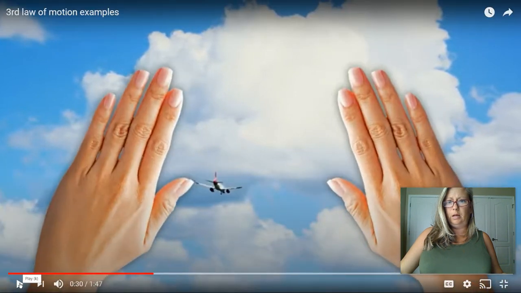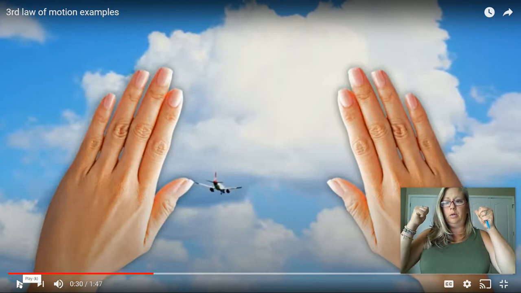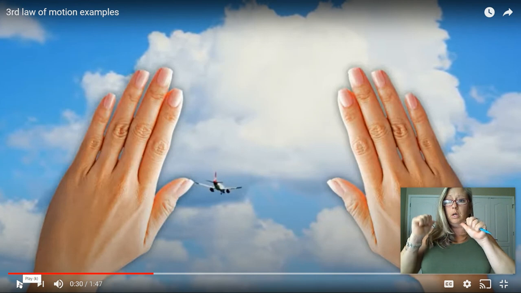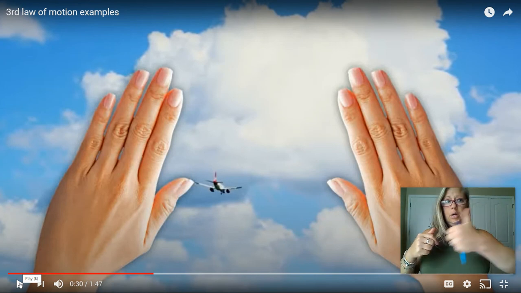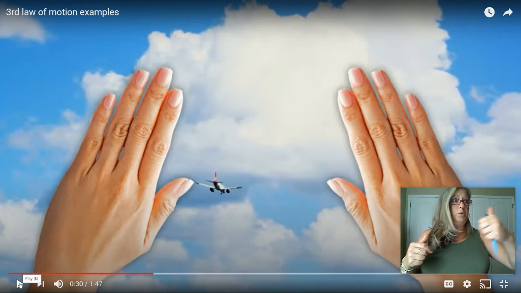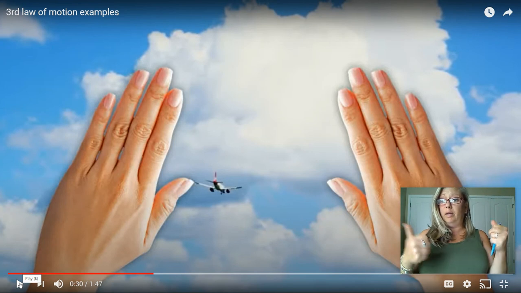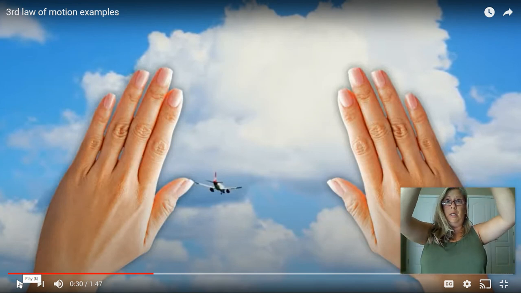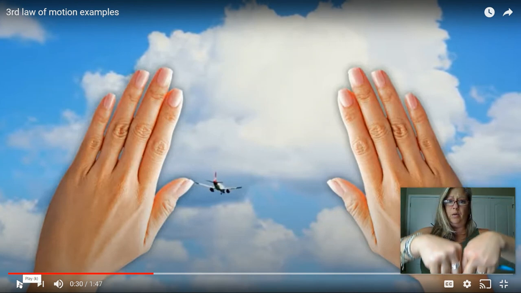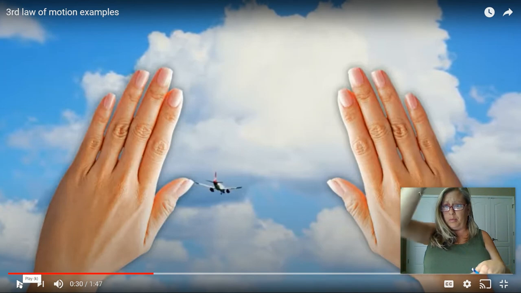Ooh, think about that. Anytime you've seen a jet airplane go flying through the air, you've seen the white trails of condensation behind them, right? They go the opposite way. The force goes back and it goes the other way. And even a rocket, you see that the rocket fuel and the exhaust is pushing down, which is what makes the rocket go back up.